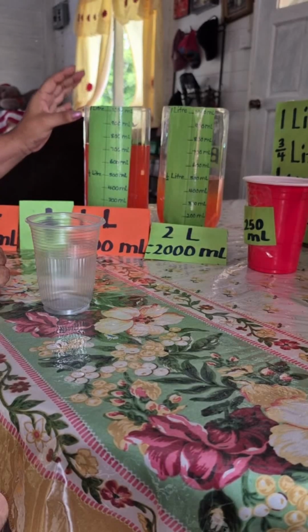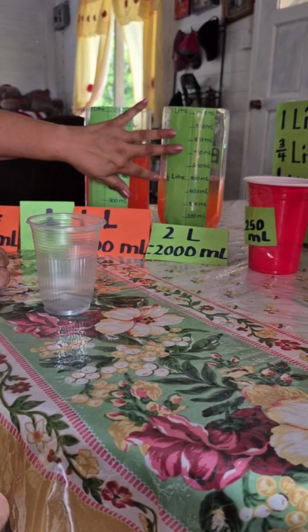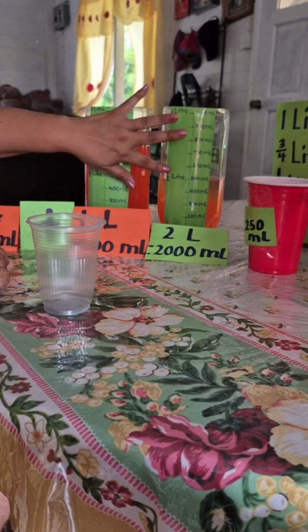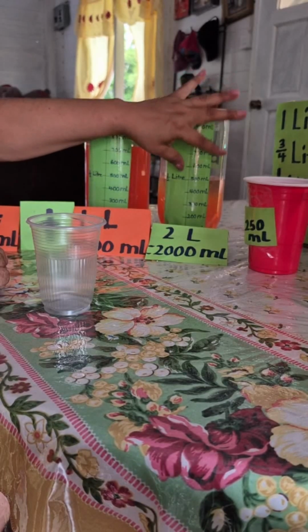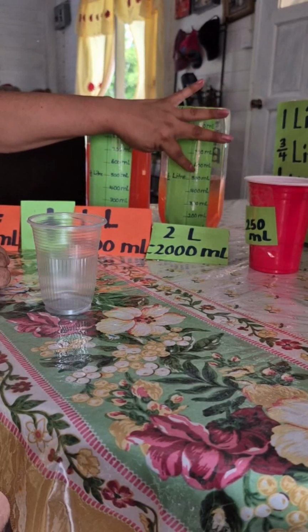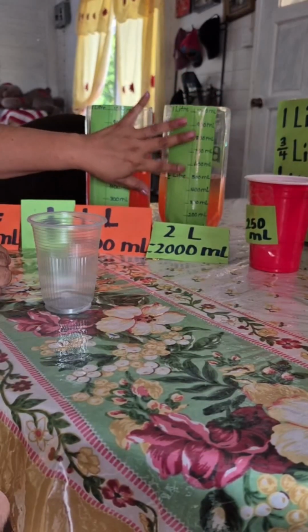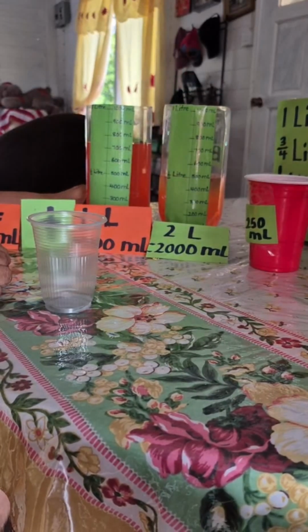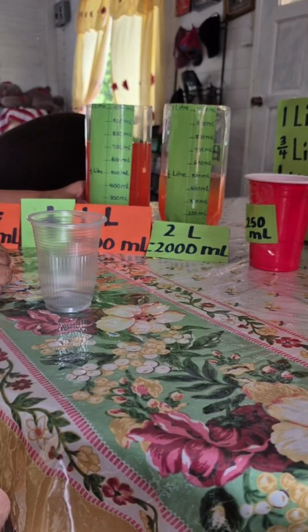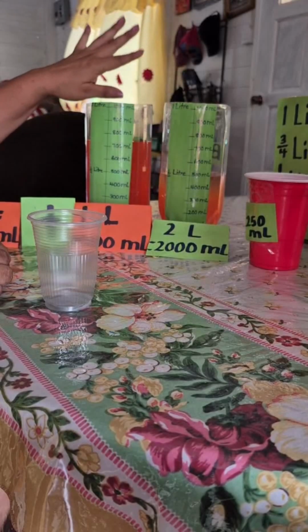So they will look at each container and they will be able to see where the amount of water is, and then they will be able to say that here the water is at half liter, and half liter is equivalent to 500 milliliters.